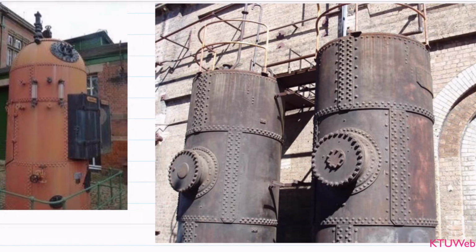In boilers and pressure vessels, it is not recommended to use welded joints because welding will alter the properties of the material due to the elevated temperature during welding. So instead of welds, we often use riveted joints in pressure vessels. As you can see in these images, there are numerous riveted joints in this pressure vessel.